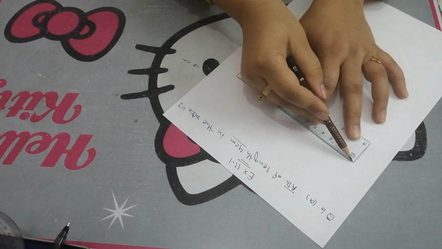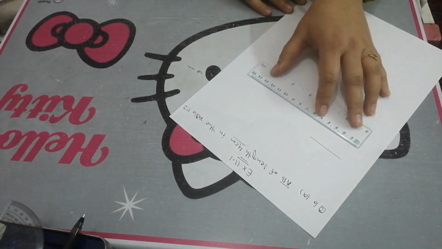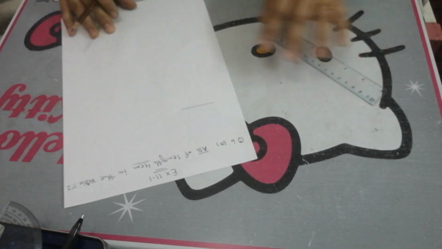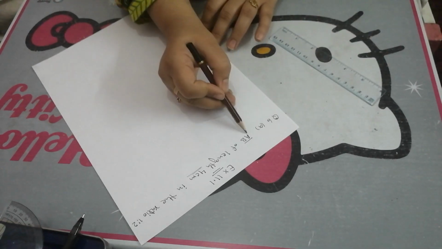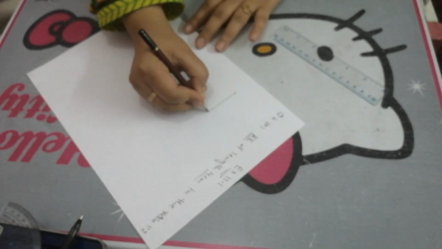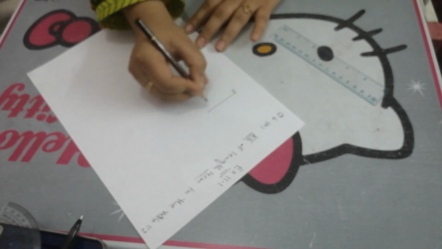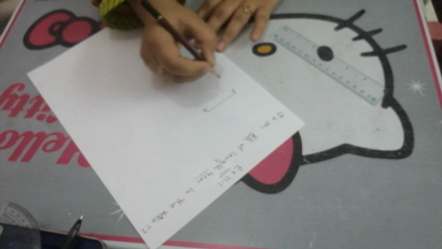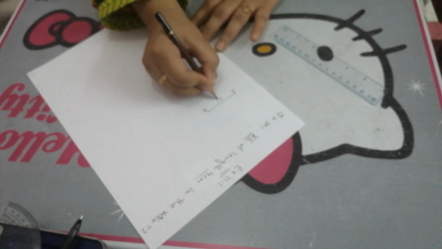You give them the same name which is given. You can't use a name from your own side. If you use a name from your own side, then it will be considered wrong. So this is AB. You have to draw a line AB 4 centimeter long.